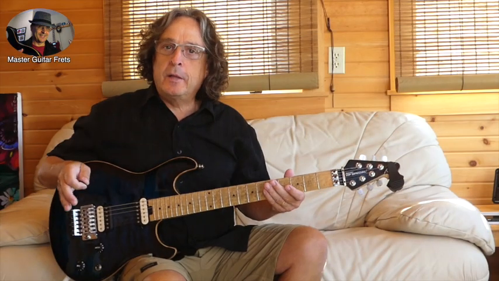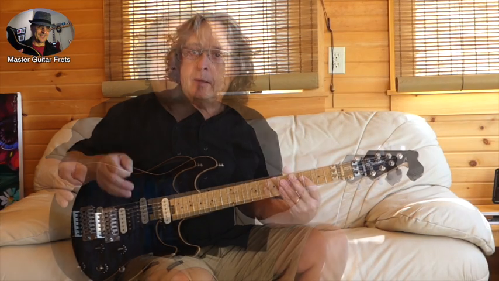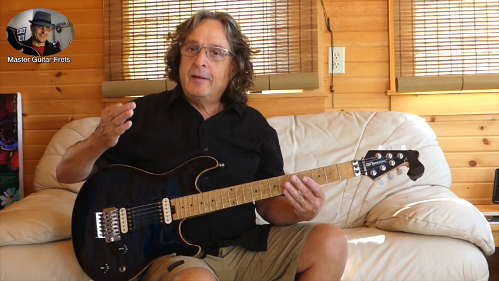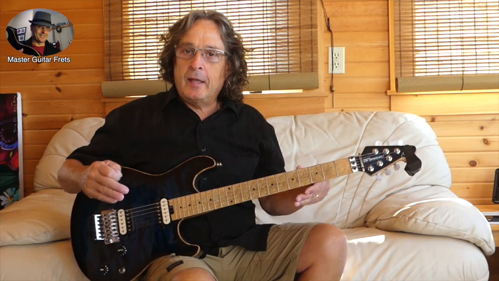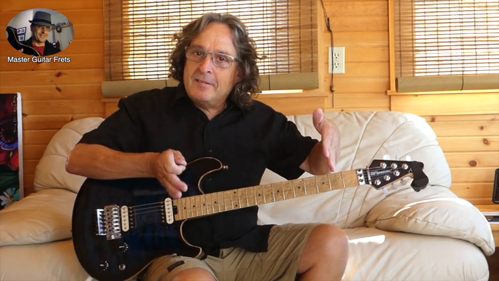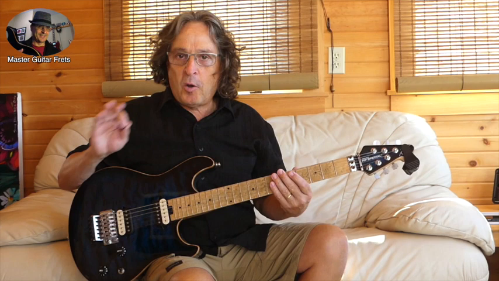So that's the Aeolian scale in the key of A. It sounds a little different than the C major scale because we're starting at A and we're finishing at A, but we're still playing that C major sequence. I hope that makes sense.